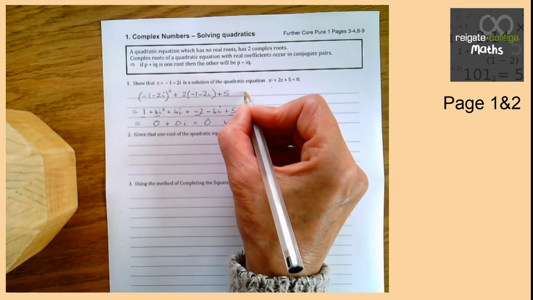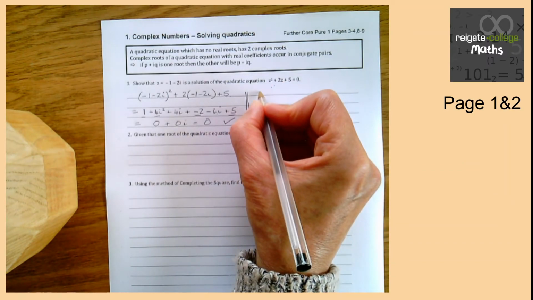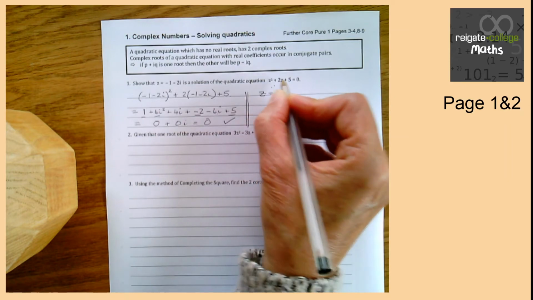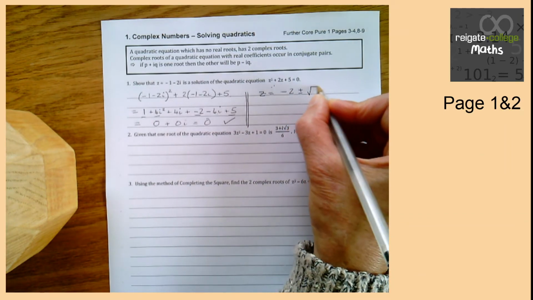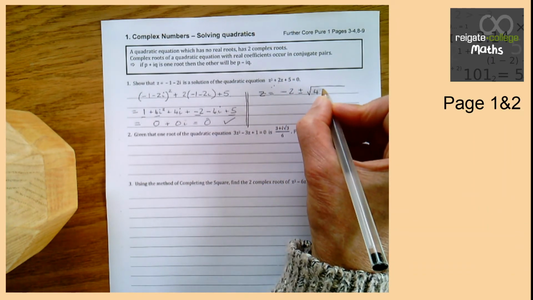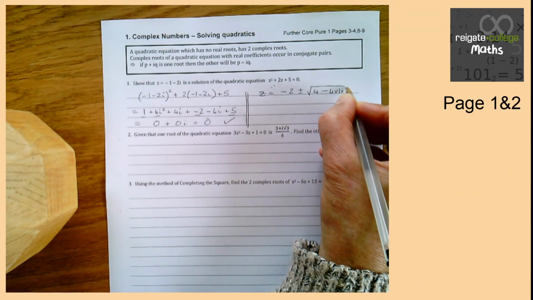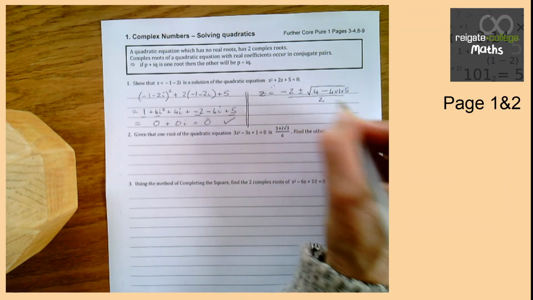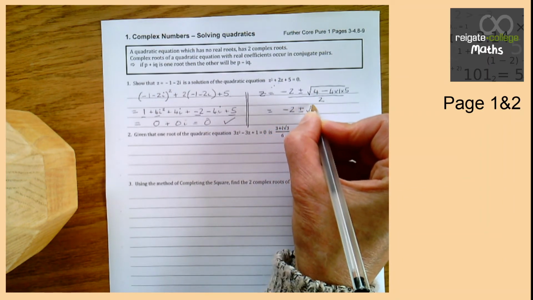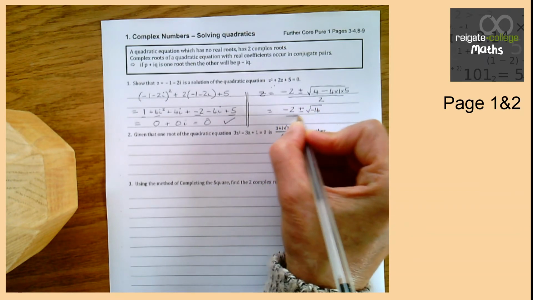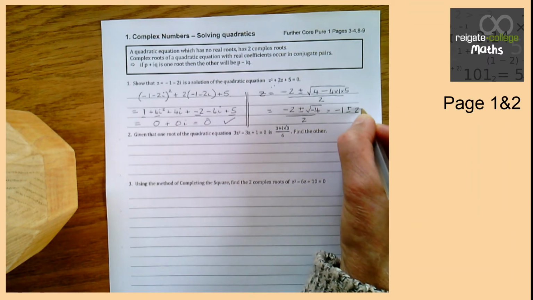The other thing you could do to show it's a solution is you could actually solve this equation here, perhaps by using the formula. So you'd have to say z is minus b plus or minus the square root of b squared minus 4ac all over 2a, which is equal to minus 2 plus or minus root minus 16 over 2, which is minus 1 plus or minus 2i.